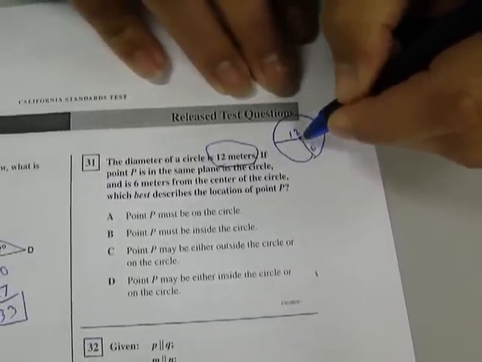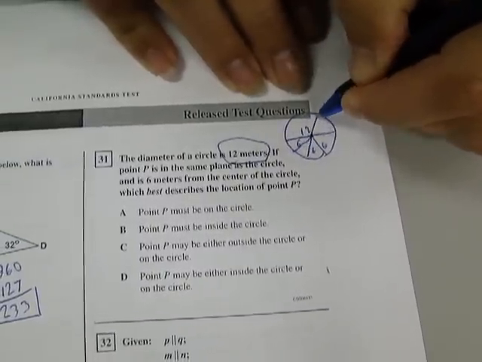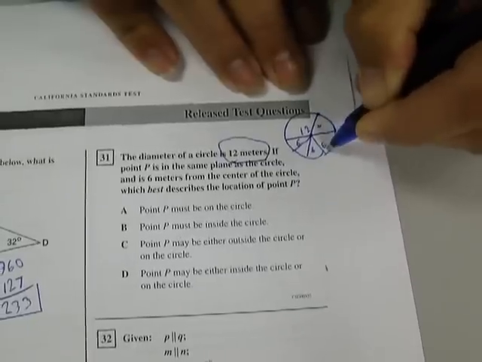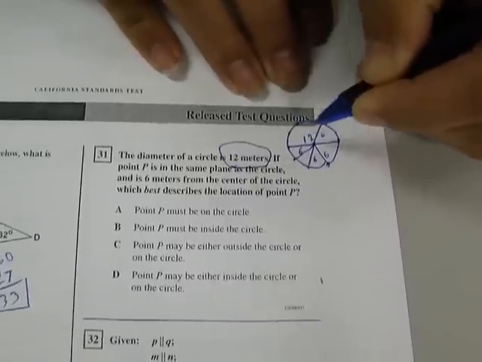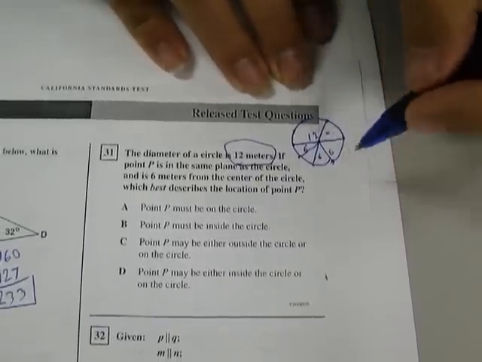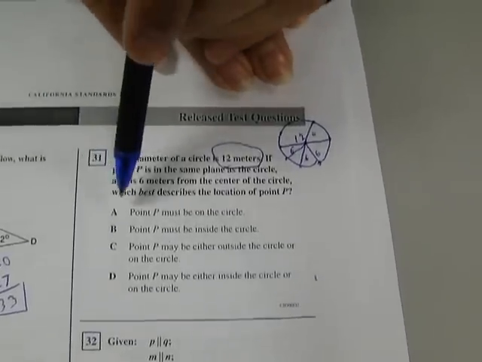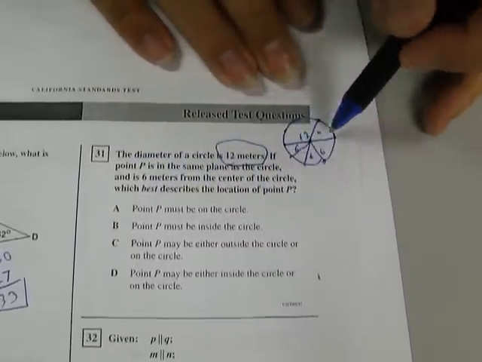And the radius, any one of these can be a radius because the radius is the distance from the center to the edge. So if P is 6 from the center, anywhere on this plane, it's always going to end up exactly on the edge of the circle. So any one of these points could be P, but P will always be on the edge of the circle. So let's read our choices. Point P must be on the circle. On the circle is another way of saying on the edge of the circle.